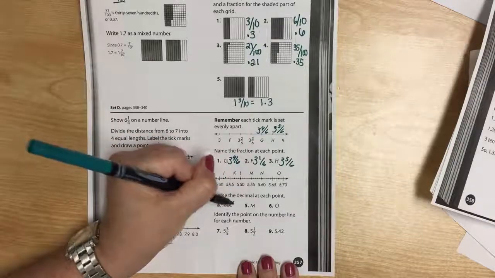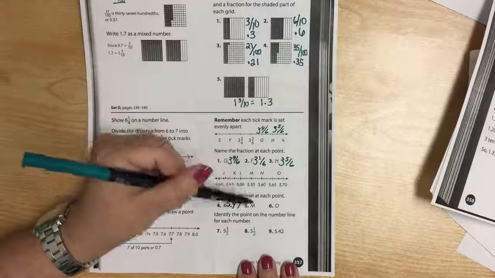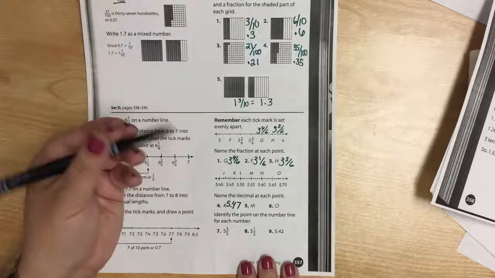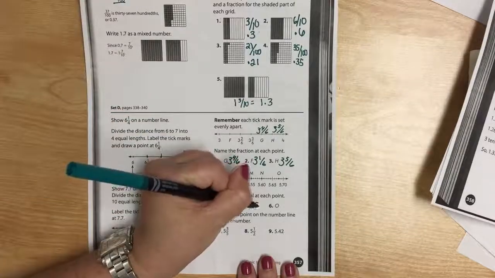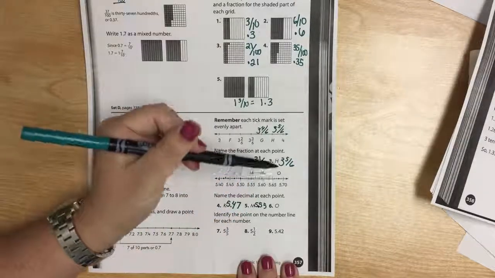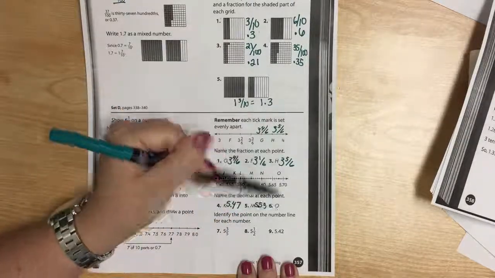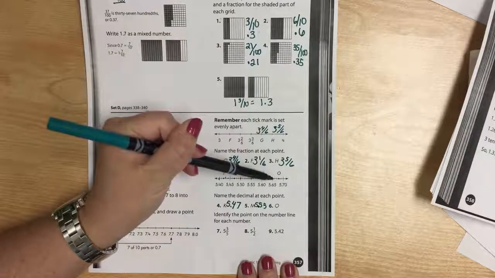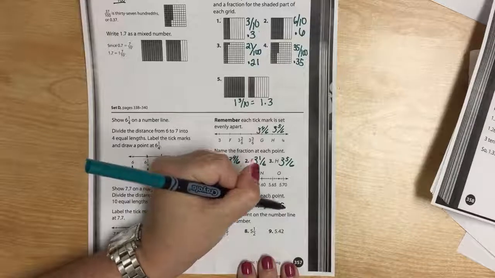So with that in mind, what's K? 5.47. What's M? That's an easy one. 5.55. It's literally labeled for you. Thank you. It wasn't me. Math spirits. Thank you, math spirits. What's O? 5.68.